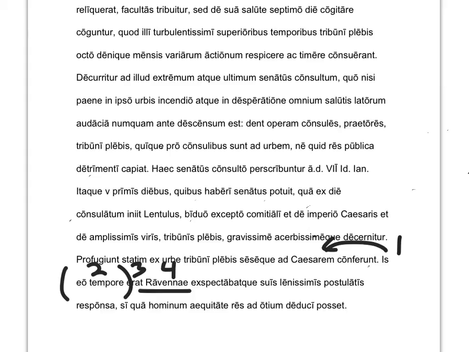Okay? So he at that time was at Ravenna, que, and he was expectaba, and he was awaiting their responsa, the replies to his, suis there refers to Caesar, to his lenissimis, to his most lenient demands. Okay? Most lenient demands.